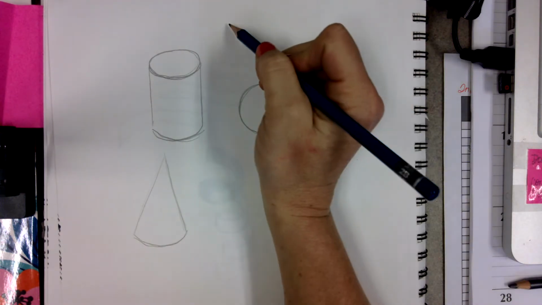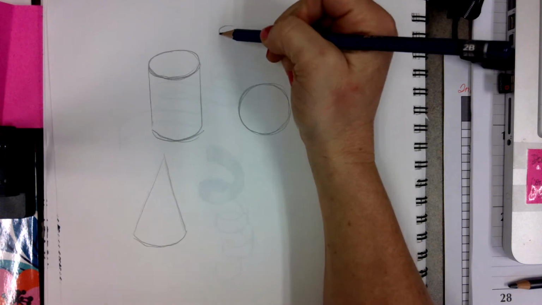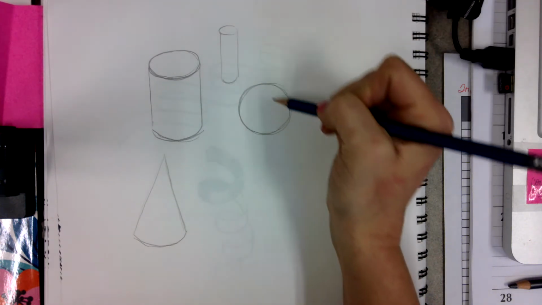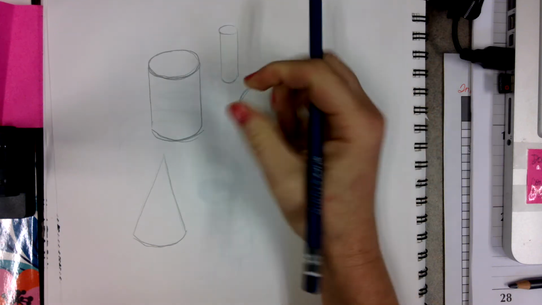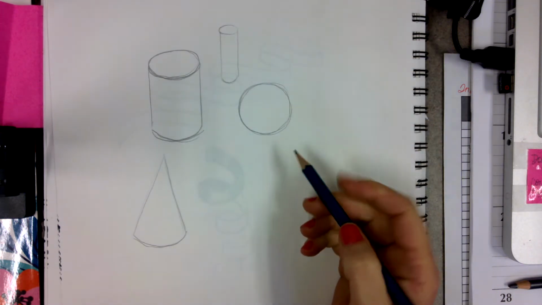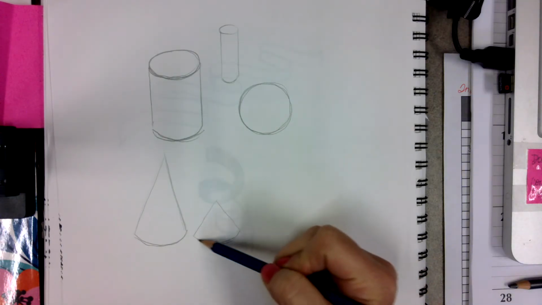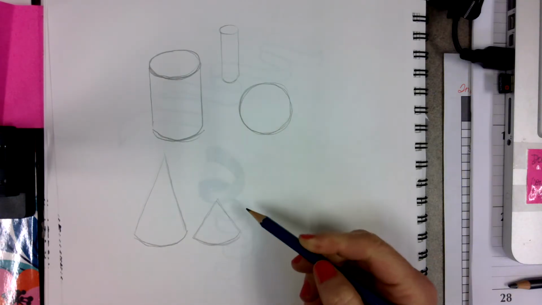So your forms might look a little different. Let's say you want to do a taller cylinder. You can certainly do that, or a shorter one. I would say the sphere should be about the size of a quarter, maybe a little larger. But if you want your cone to be wider and shorter, you can do that.